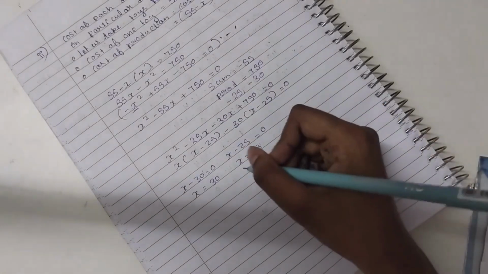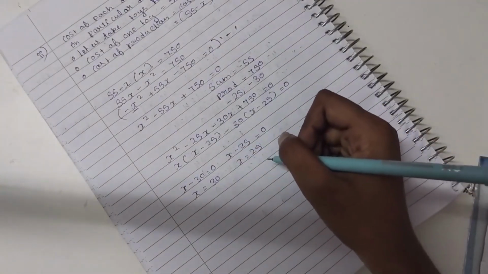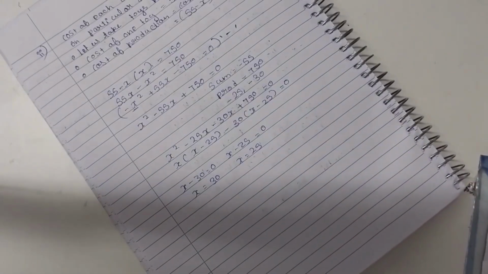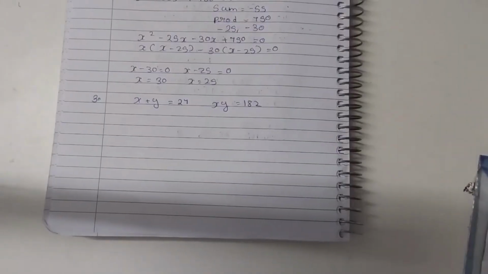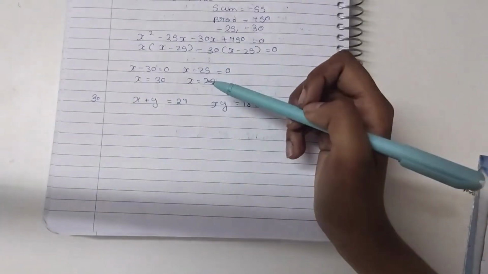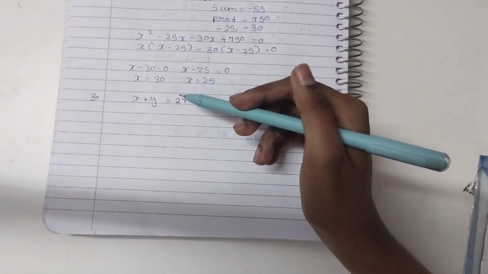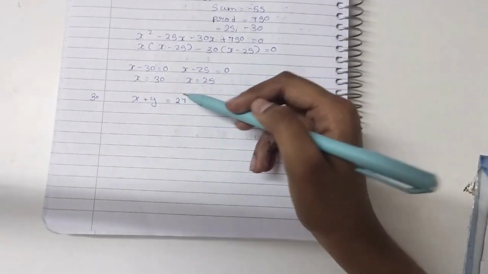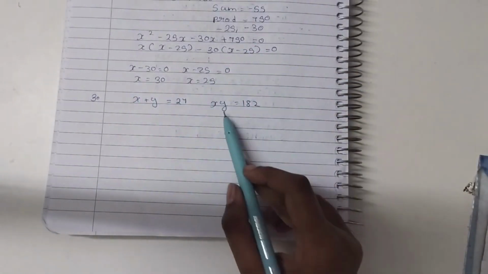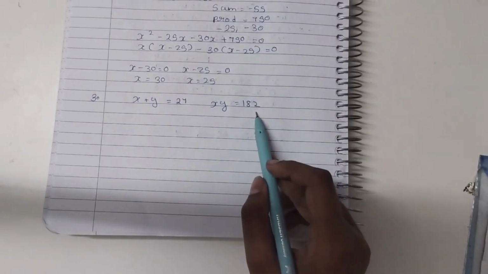So the number of toys produced on that day can be either 25 or 30. In the third question, they've asked us to find two numbers whose sum is 27 and their product is 182. So first we're going to take the two numbers as x and y. They've said that the sum of those two numbers is 27, so x plus y is equal to 27 and their product xy is equal to 182.